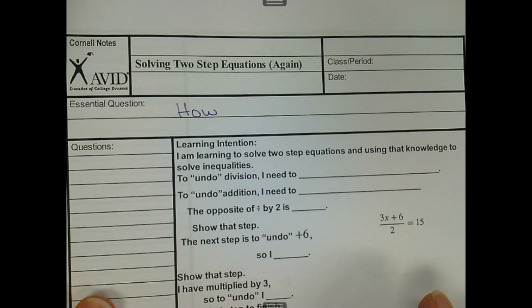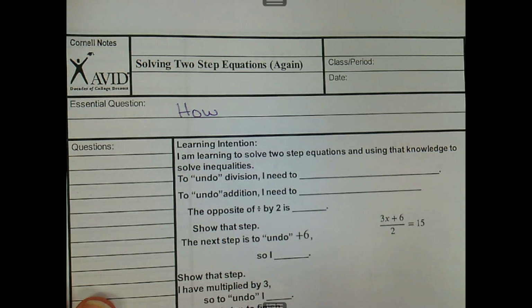Hello class, today we are learning how to solve two-step equations again, and we're going to use that knowledge to transform two-step inequalities. So the essential question is, how do I solve two-step equations and inequalities?